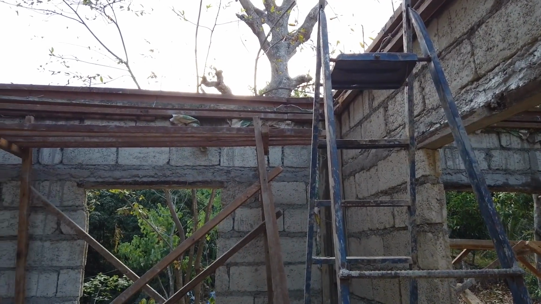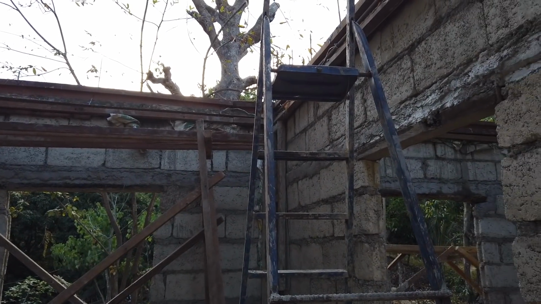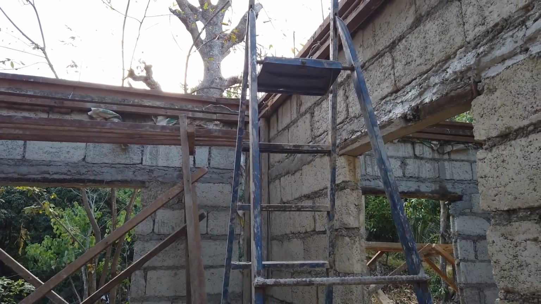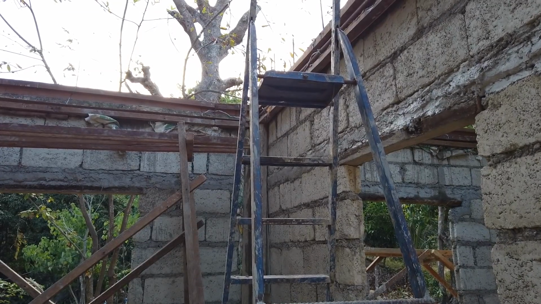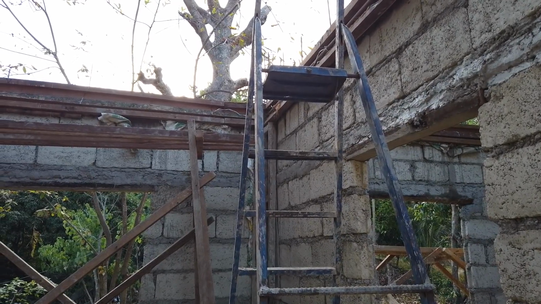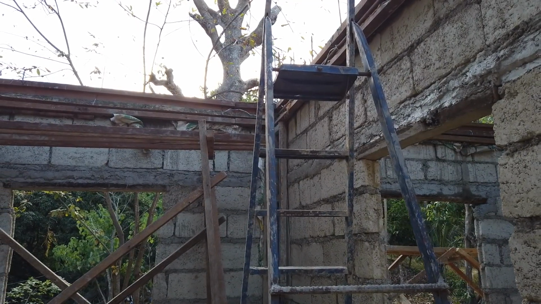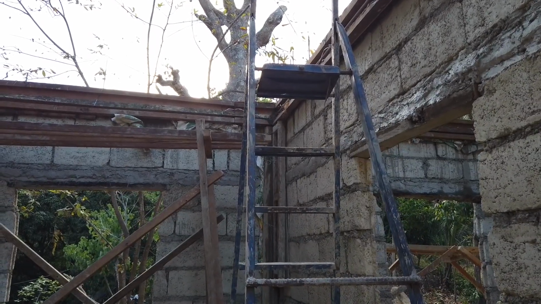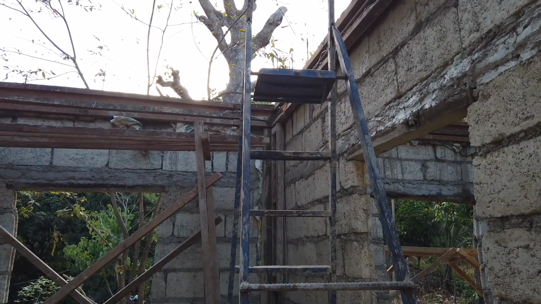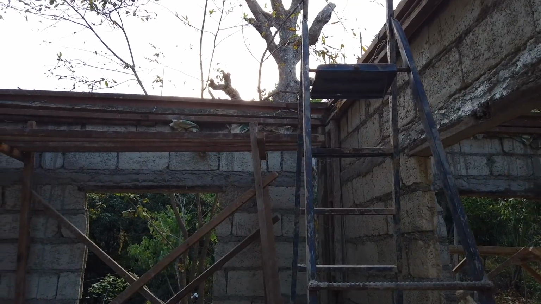So the usage for today is 7 bags of cement in a 3-4 mix. 1 bag of cement, 3 sand and 4 gravel.